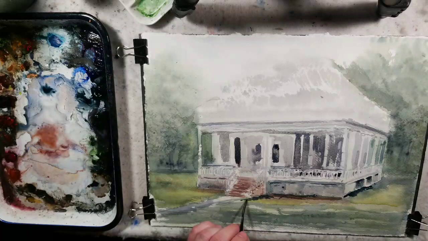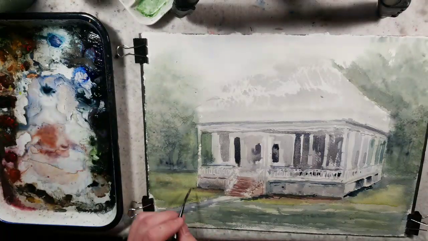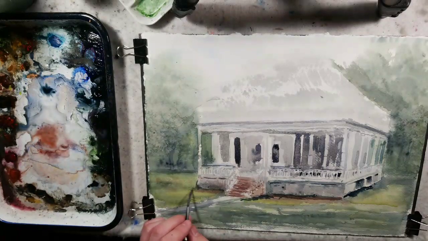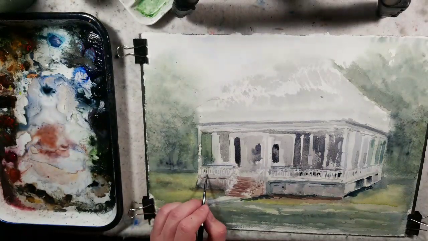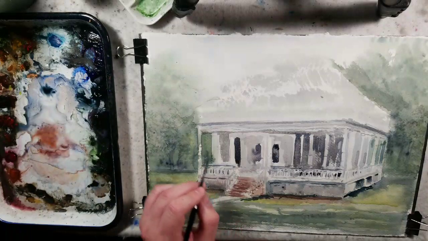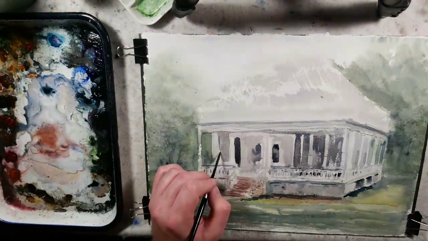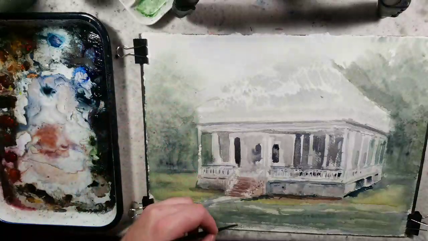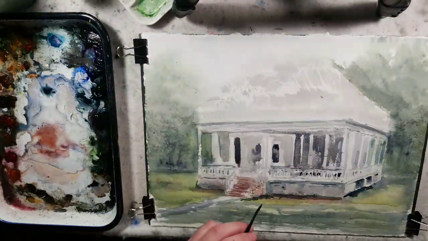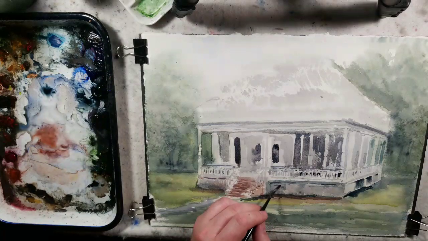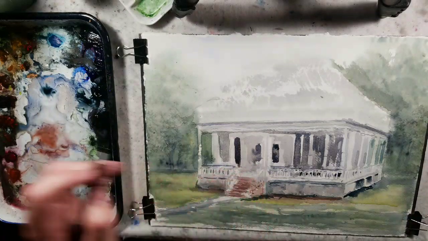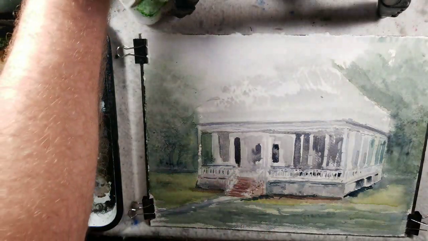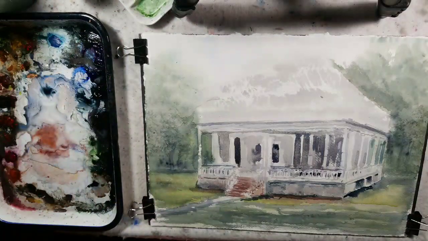Wet and wet effect is definitely my friend right now. That tree trunk is going to come up here and it's going to come out and over. Okay, let's do a dry off.